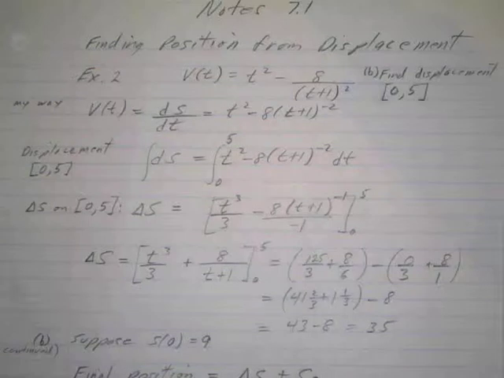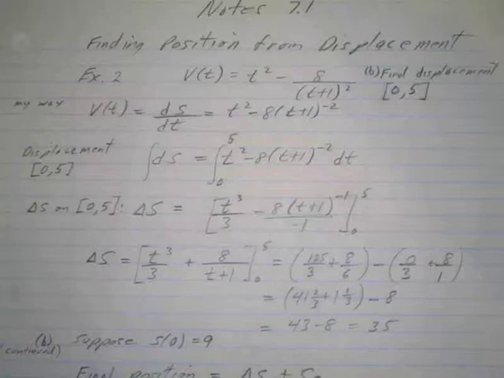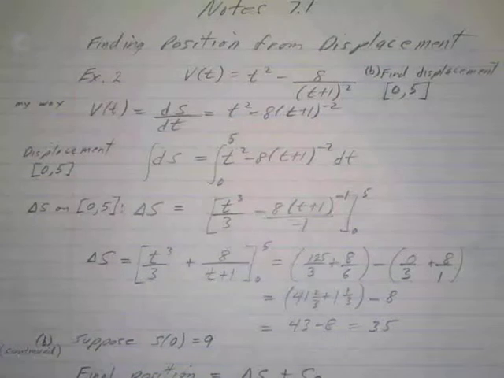Okay, these are some more notes from section 7.1, and this is an example. If you look over in your text on page 380, they did example 2, and we're just going to be looking at example 2. They did part A in detail, so they show all the work over there, and they came up with the new position, which was the initial position plus the displacement, of 16/3.